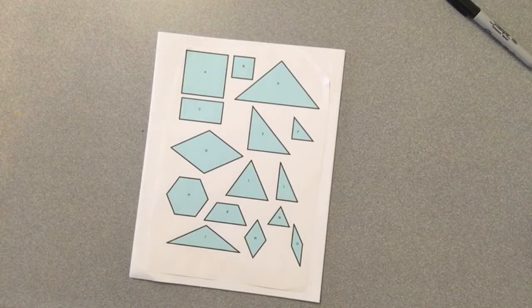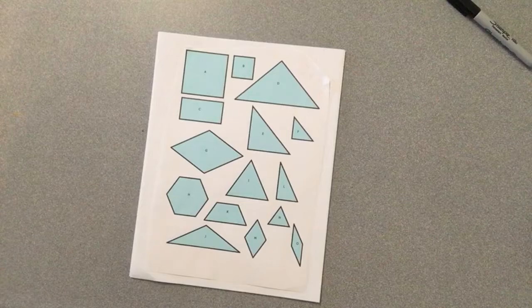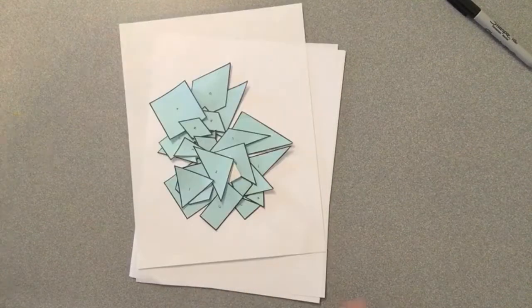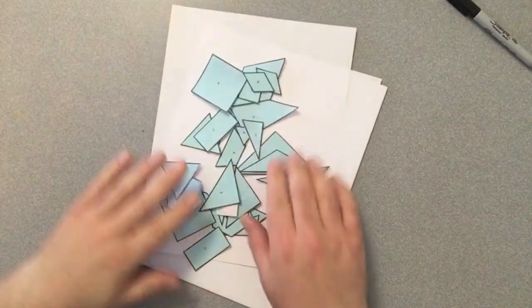All right, these are the polygons that you can use in this activity. I print off 2 copies, so I would have at least 2 of the same polygon to build bigger polygons. If you don't have access to a printer or magnetiles, then you will just have to draw your own examples.